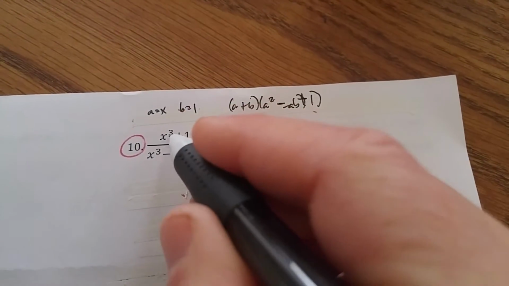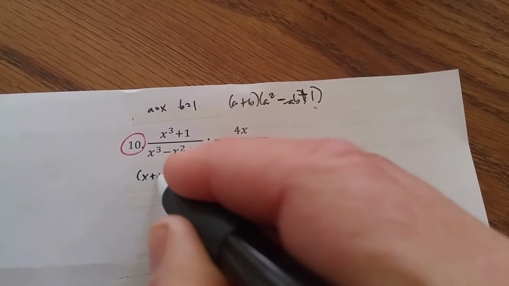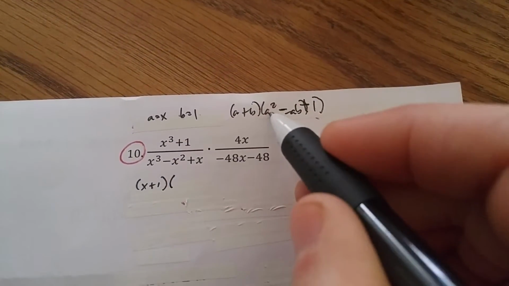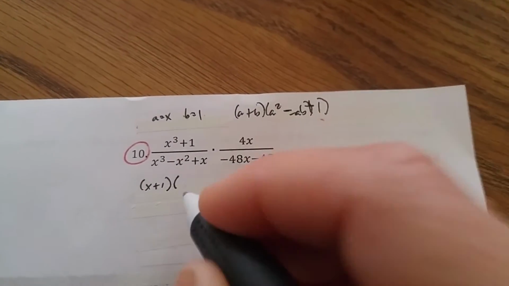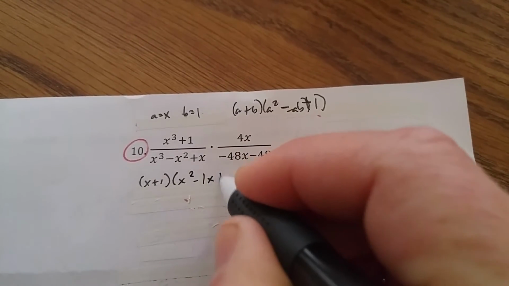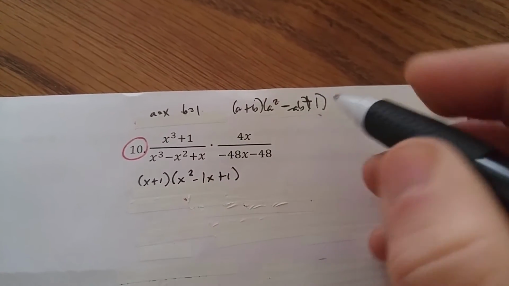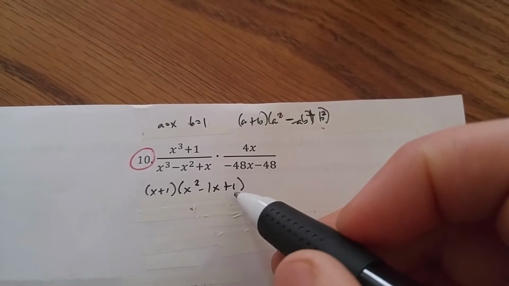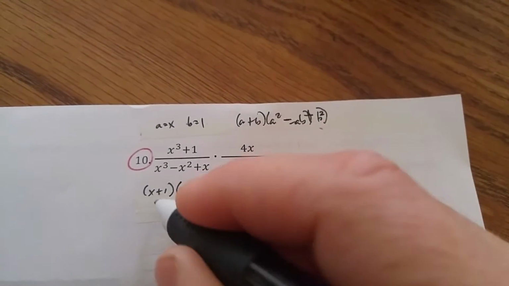Okay, so to factor this numerator, it's going to end up being x plus 1 for a plus b, x plus 1. And then we're going to have x squared minus 1x plus 1 squared, which is really just 1, right? So that's what we have there.